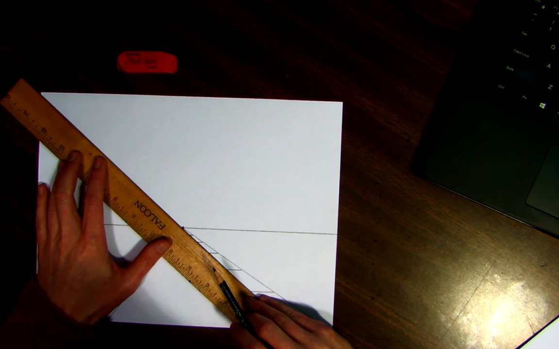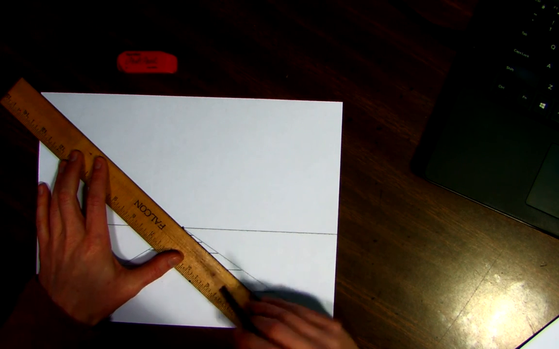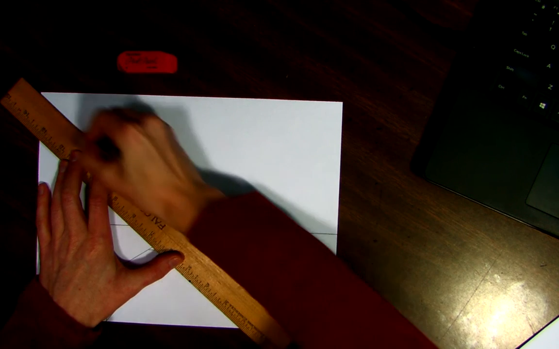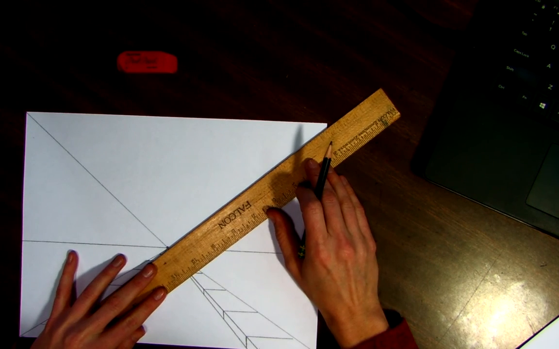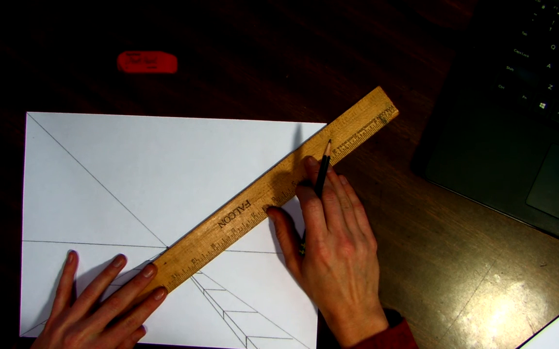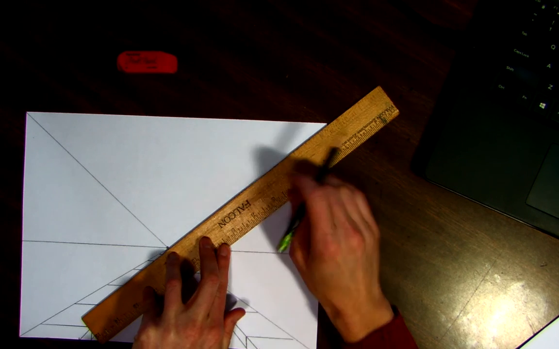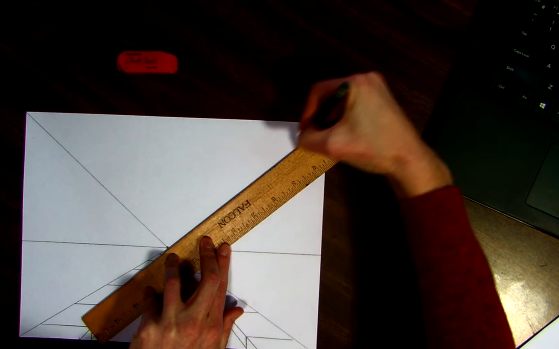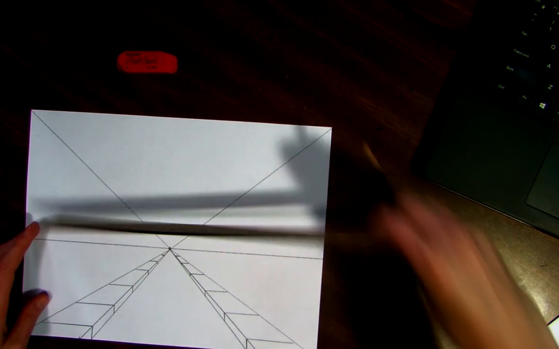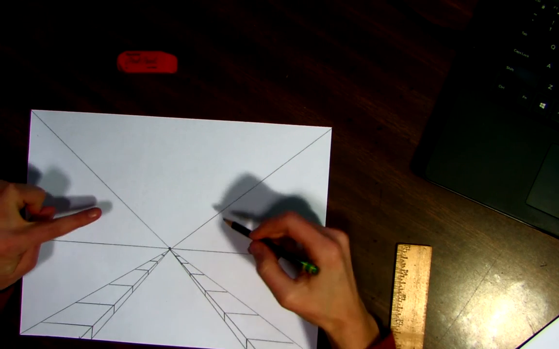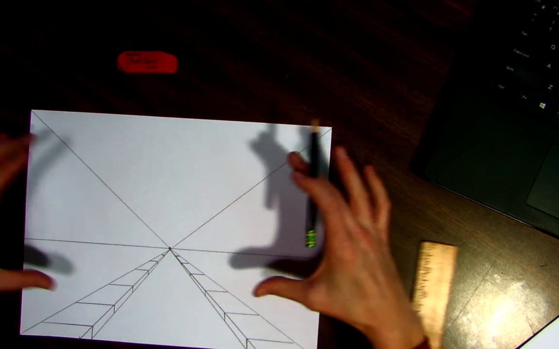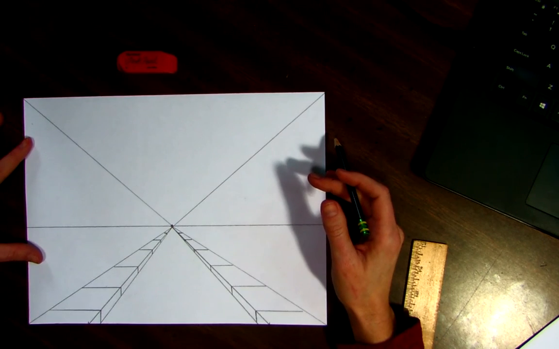So I'm going to go from my vanishing point, just like we did our road, but this time we're going to do it in our sky here. From my vanishing point up to the top right-hand corner, and then again here, from the vanishing point up to the top left-hand corner. Exactly what we did for our road, but this time we're going to be using that for measuring the height of our buildings and our trees.